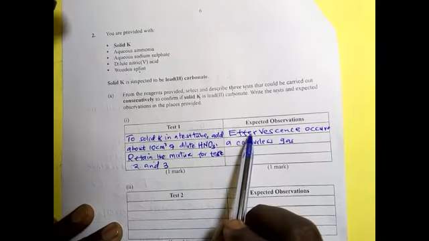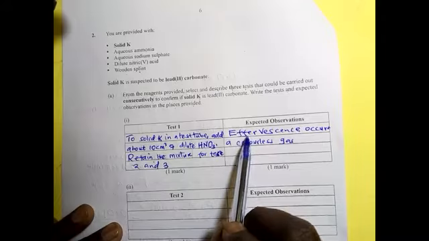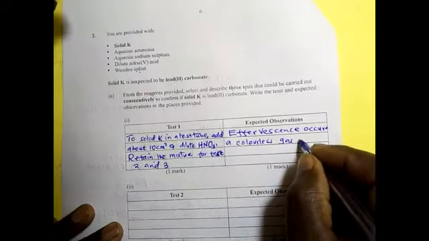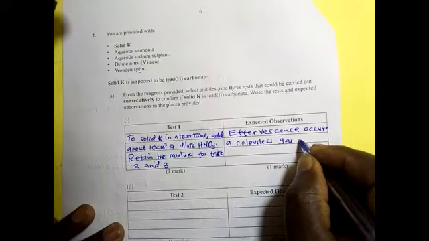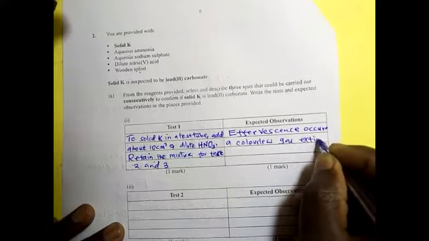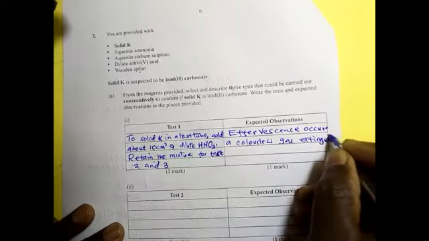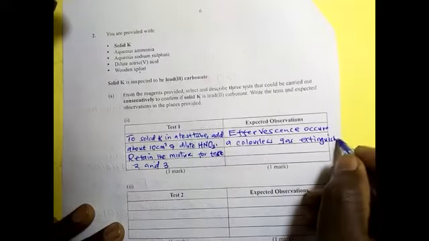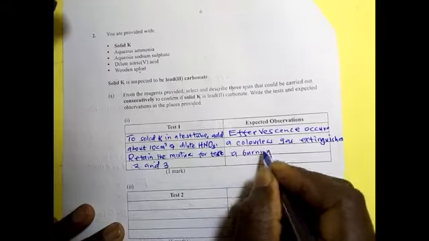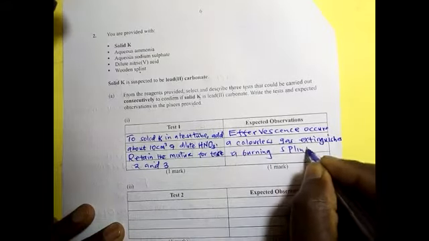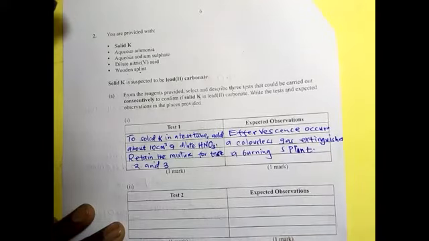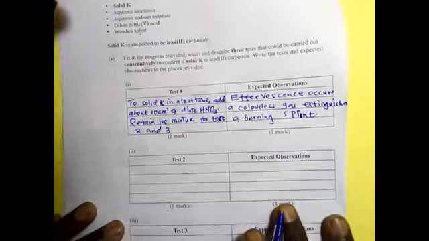If you introduce a burning splint, it will go off, it will extinguish. Therefore, a colorless gas that extinguishes a burning splint is produced.